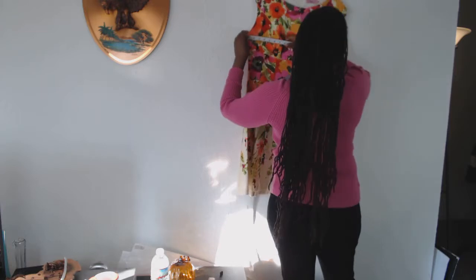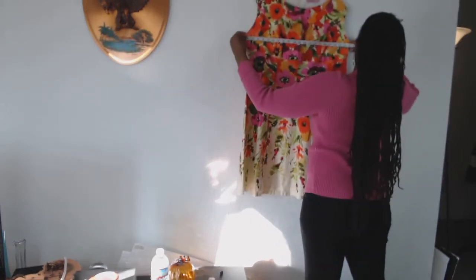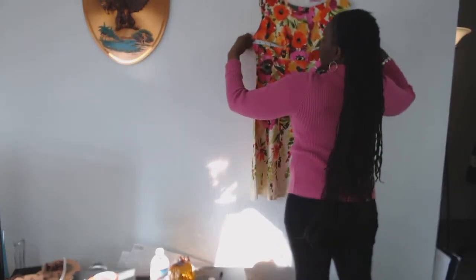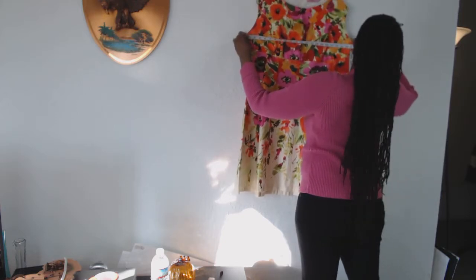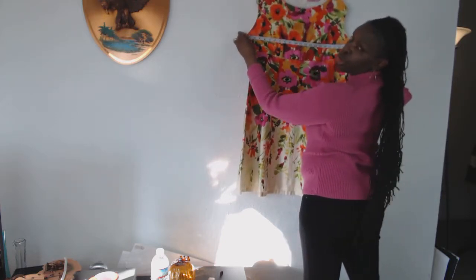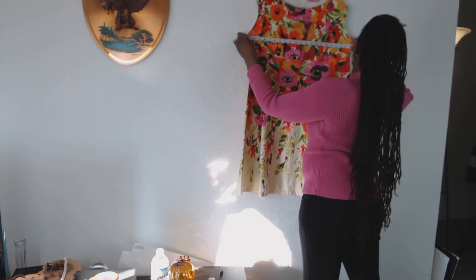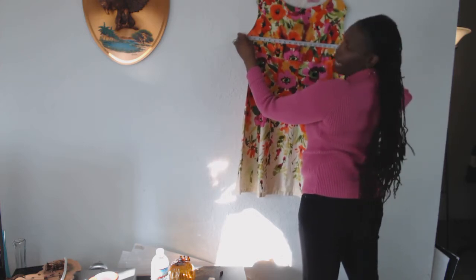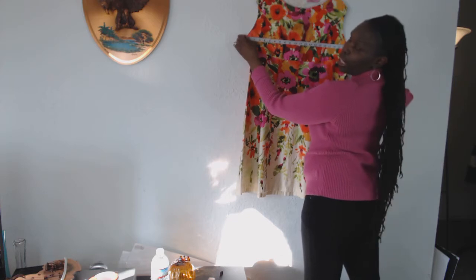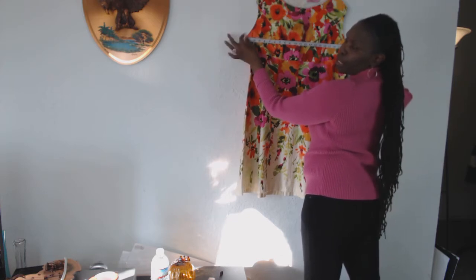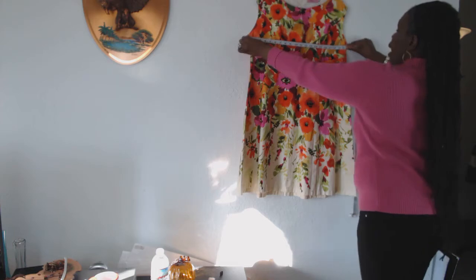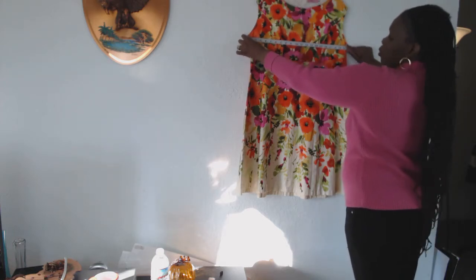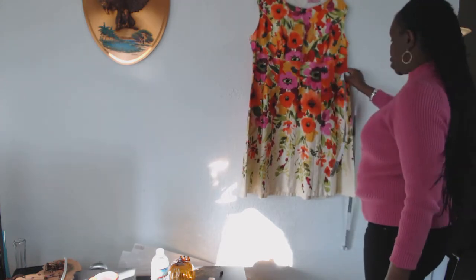So like this, all the way across. You see, because it's a 14W, even the measurements are going to speak for themselves. And so this one is going to be 21. I'll be conservative and say, yeah, 21 inches across. So that armpit to armpit is 21 inches. And then for the bust, I'll say 42 inches.